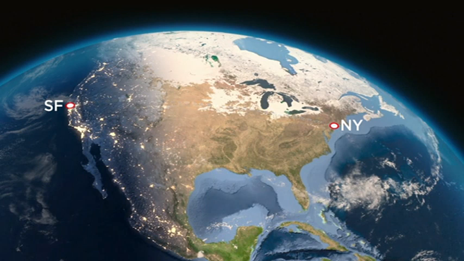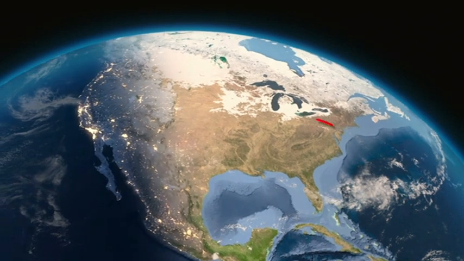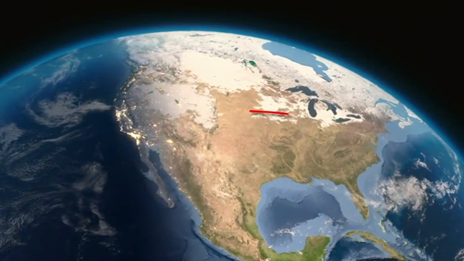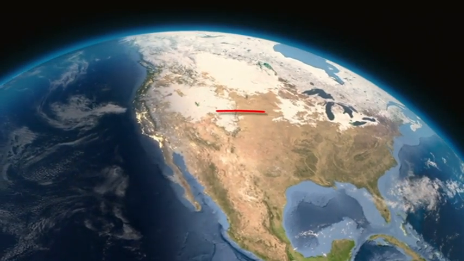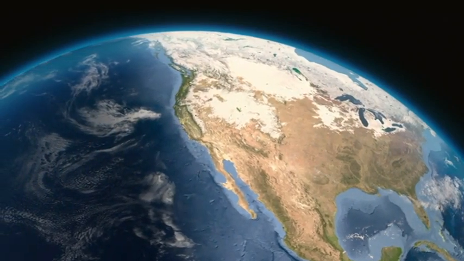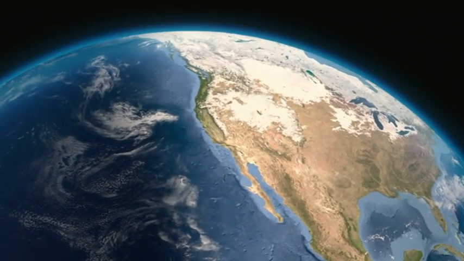Why? Well, because the Earth rotates west to east. That means that when you take off from New York, while you're in the air, the Earth helpfully rotates slightly in your direction, bringing San Francisco just a little closer. On the return trip, the rotation of the Earth works against you. Don't say I never taught you anything useful.